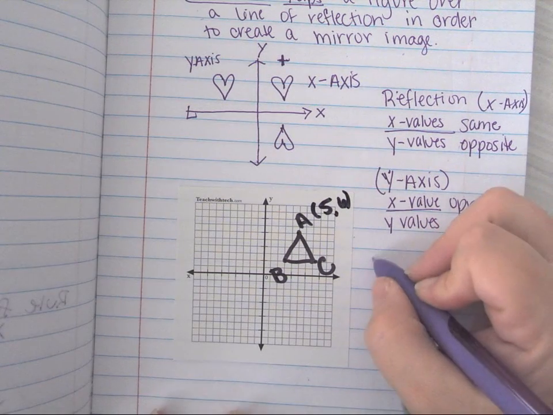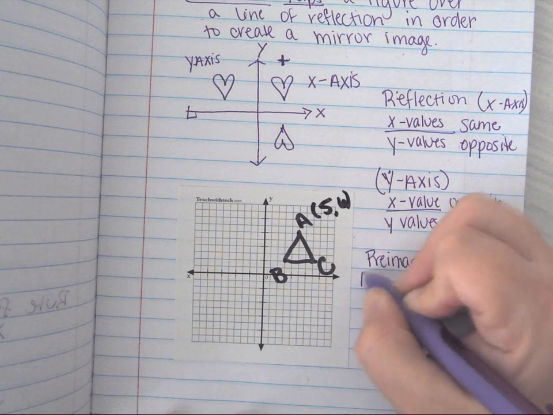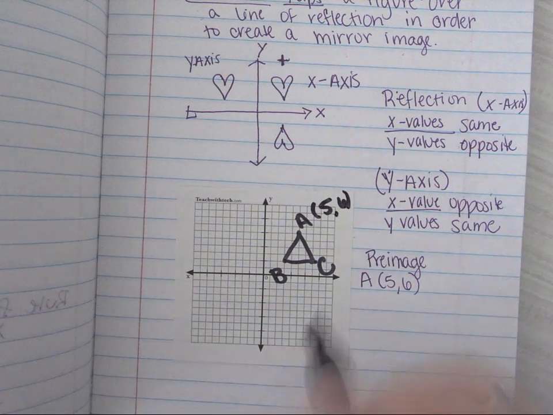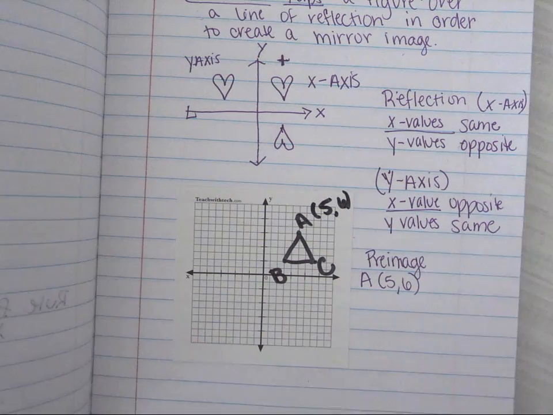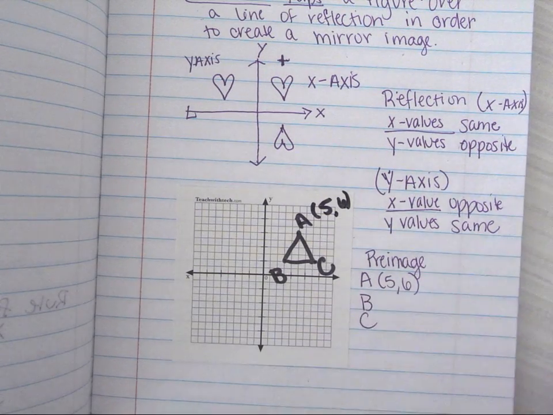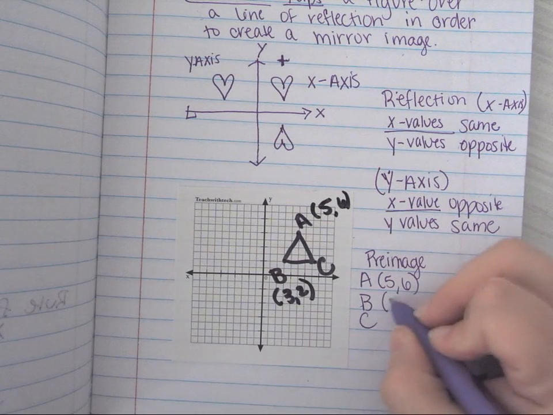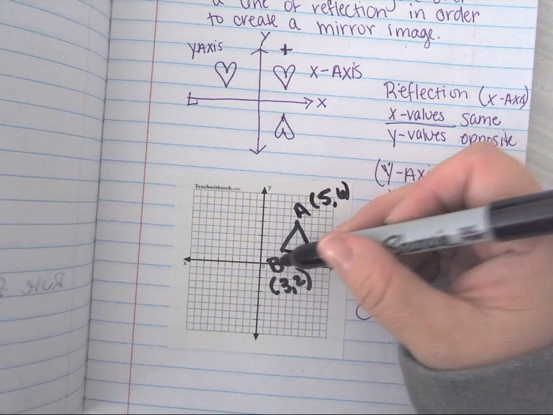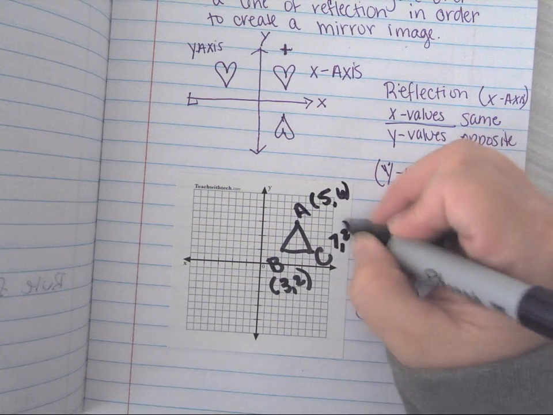So this is my pre-image. A is 5, 6. B is 3, 2. And C is 7, 2.